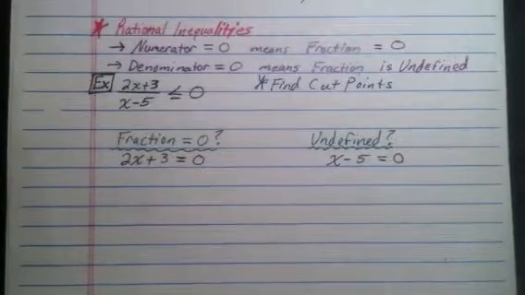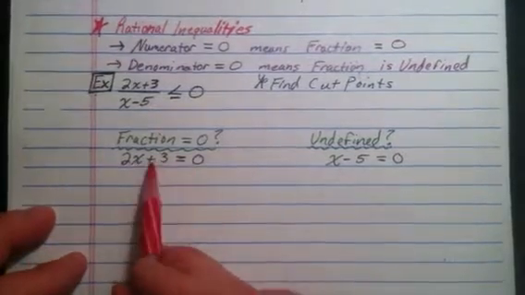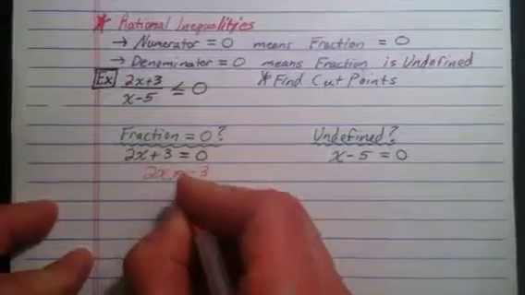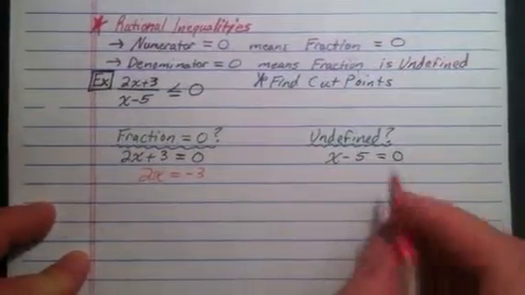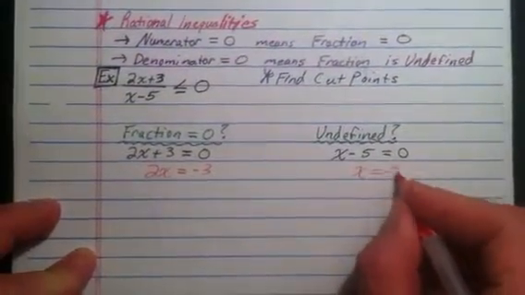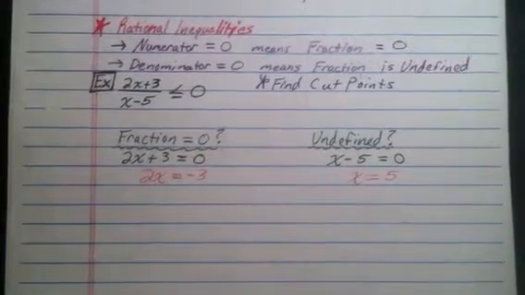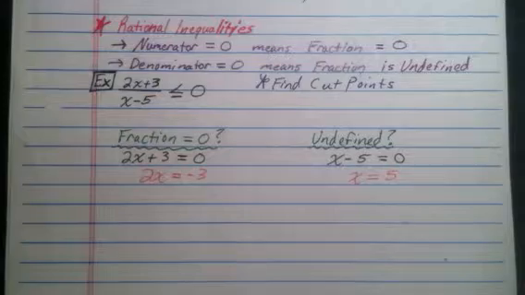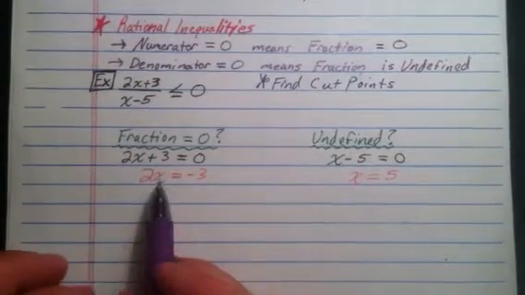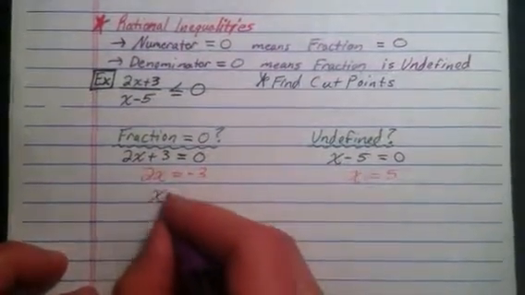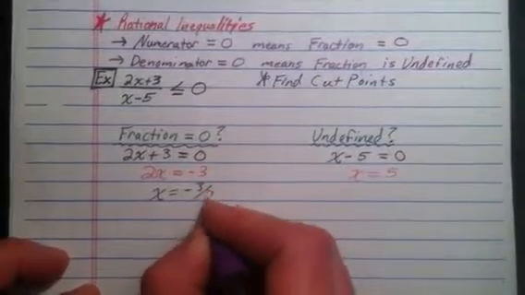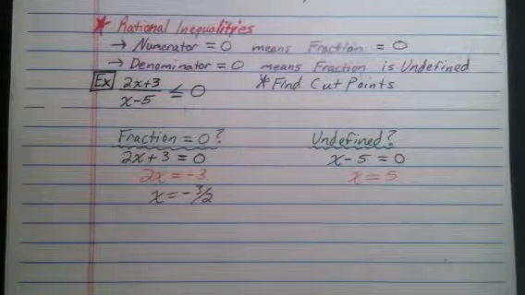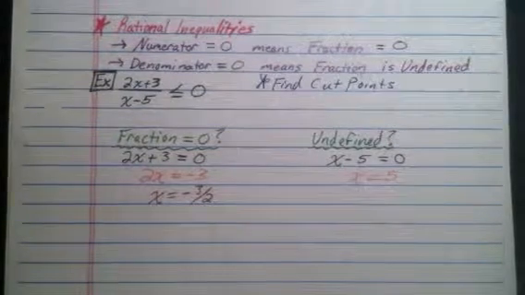Okay. This left equation, we'd have to subtract 3 from both sides. It's going to give us 2x equals -3. Here we'd add 5 to both sides. We're going to get x equals 5. So this one's already solved. This just has one more step. Divide on both sides by 2. X equals -3 halves. Okay. So that right there found us our two cut points.